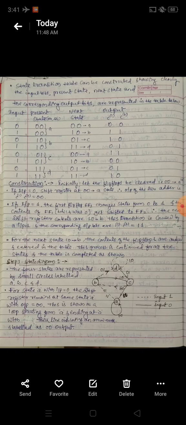For A to B, input is 1, that is a dotted line. Look at the direction, I am showing the direction arrow marks towards the B, and output is 1 1, I represented on that. Next, second one, B to C. B to C input is 0, as it is shown by the thick line, and output is 1 0, it is shown here. Like that, you have to complete the whole task.